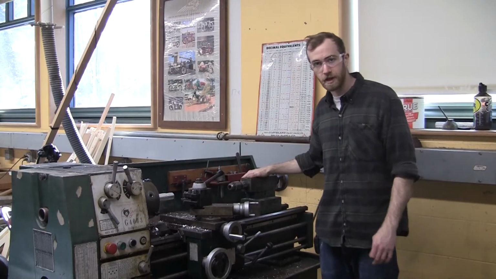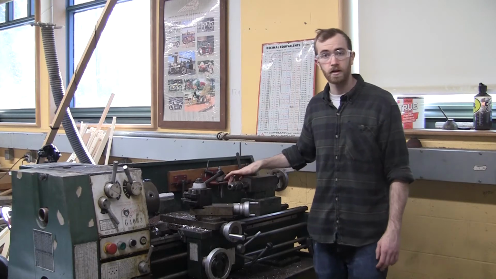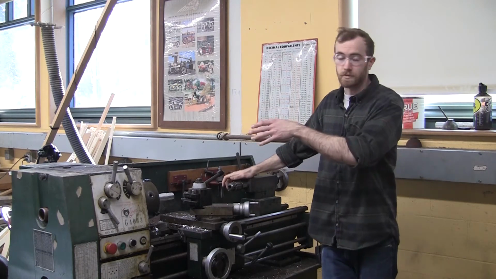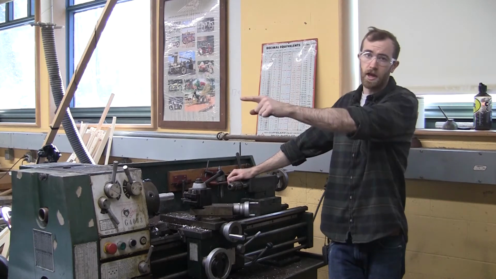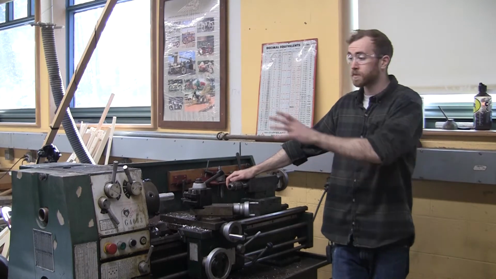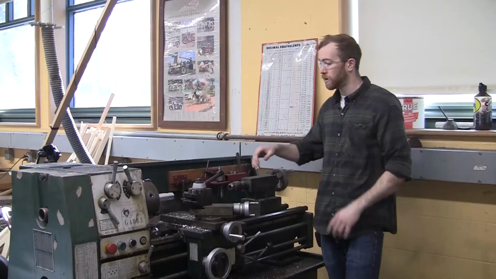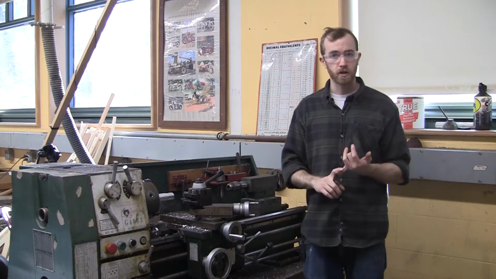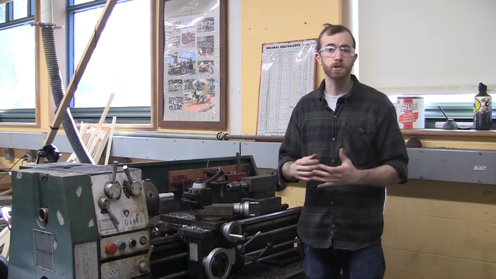Down on the opposite end of the lathe is the tailstock. Sometimes it's easy to think of the names like a horse, the head, and the tail. Headstock, tailstock. The tailstock is used for a few different things. The main 2 operations that we use it for are for drilling and then turning between centers.